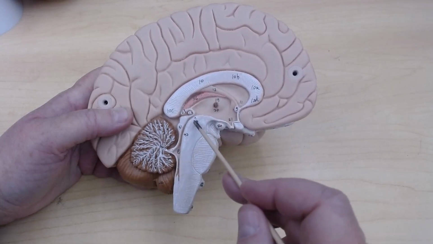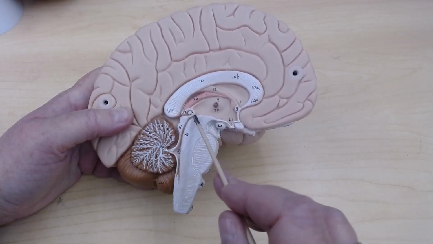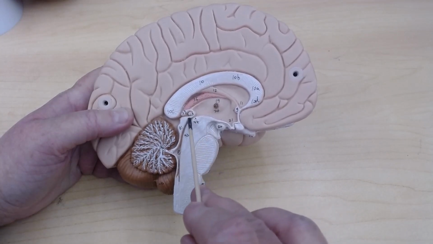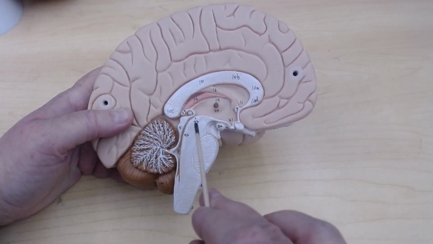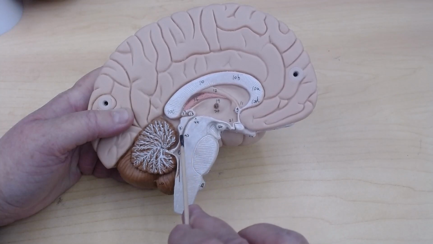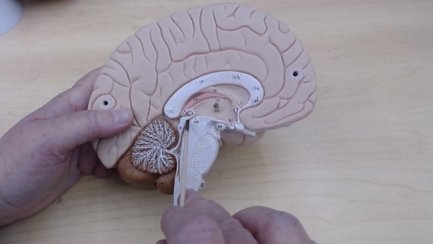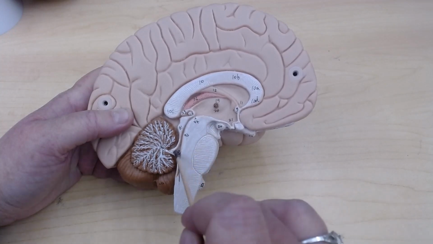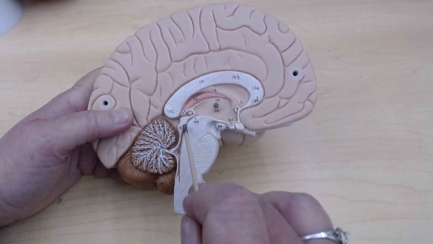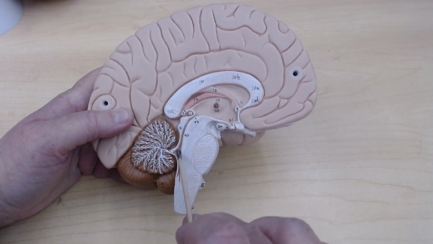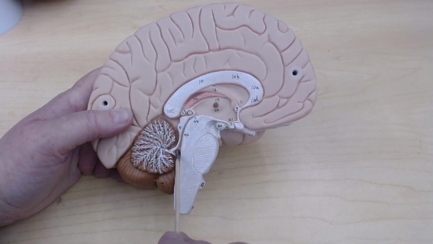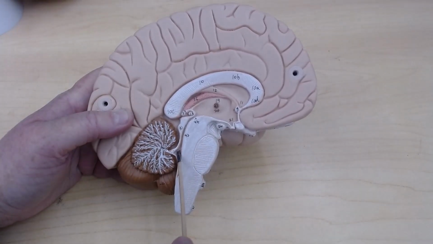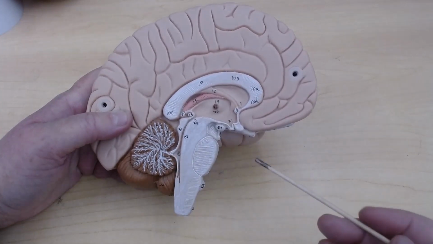And at 34, we have a little arrow, but what 34 is actually supposed to be indicating, according to the key for this model, is the cerebral aqueduct. Now, the cerebral aqueduct connects the fourth ventricle to the third ventricle. Okay, so the aqueduct is actually this whole thing here, cerebral aqueduct. All right, so let's go over some structures here.